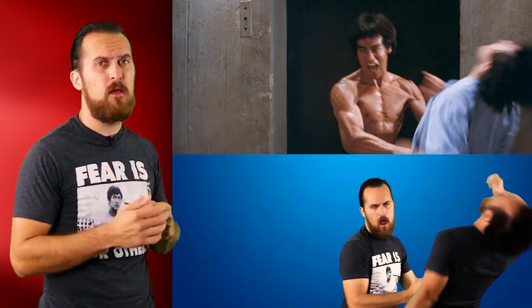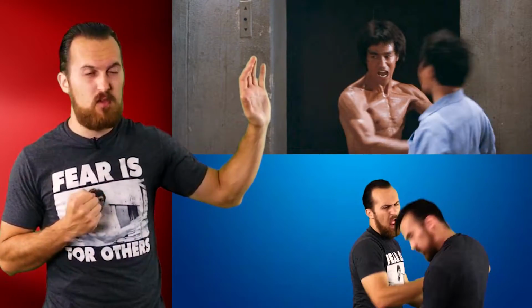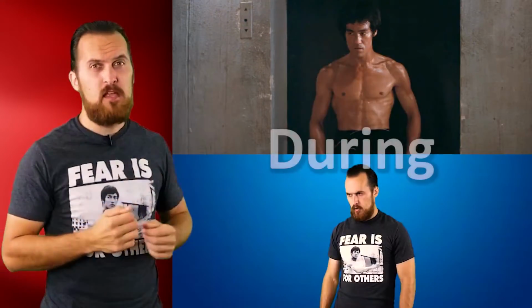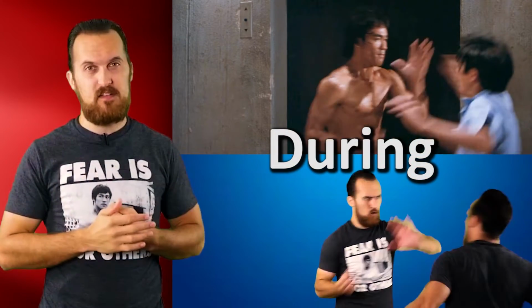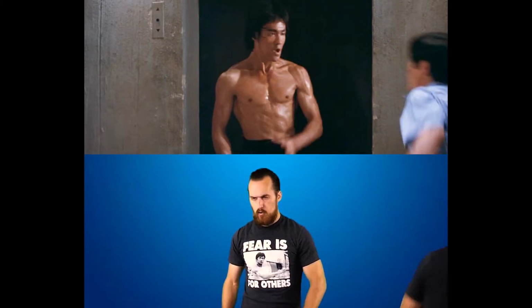Before, during, and after. The first opponent that attacks Bruce here looks like he's going for a wide hook. So Bruce just puts up his arm, blocks that wide hook from coming in, and at almost the same time he strikes the opponent in the face with a punch. This is a during the attack interception.